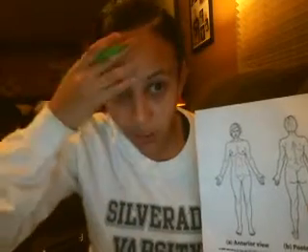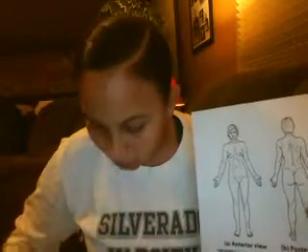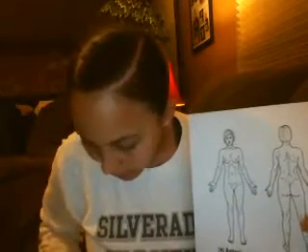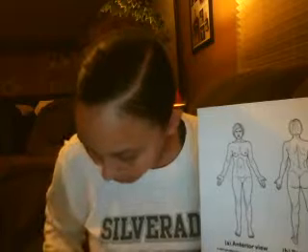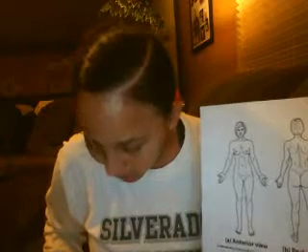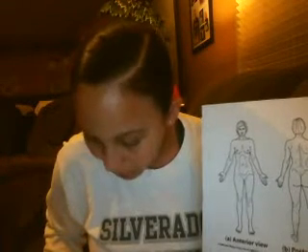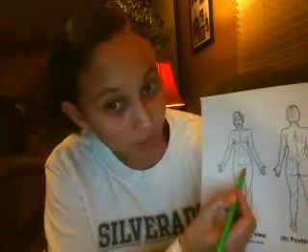The frontal, which is our forehead. The gluteal, which is the buttocks. The hallux, which is our big toe, which would be right over here. The inguinal, which is our groin, which is right in here. Lumbar, which is our lower back, that's right in this area, and a little bit higher, right in that area.